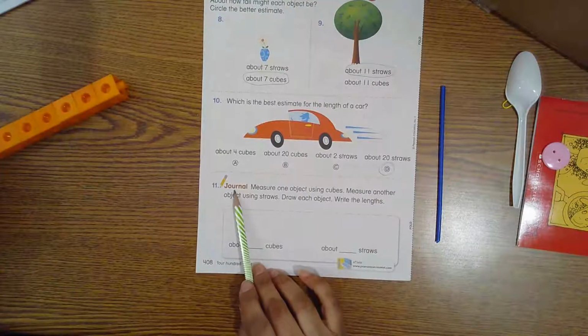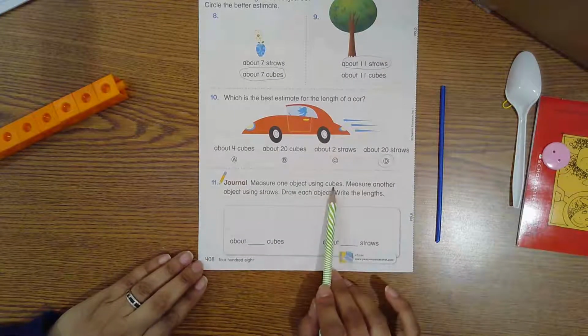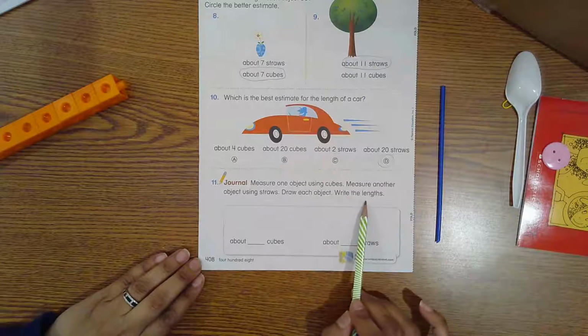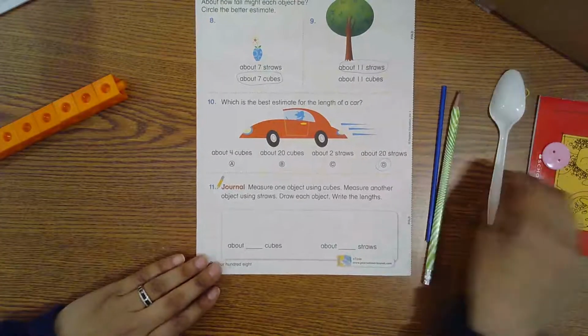All right. Number 11, journal. Measure one object using cubes. Measure another object using straws. Draw each object, write the length. So simple, so fun. So choose something to measure using a cube.